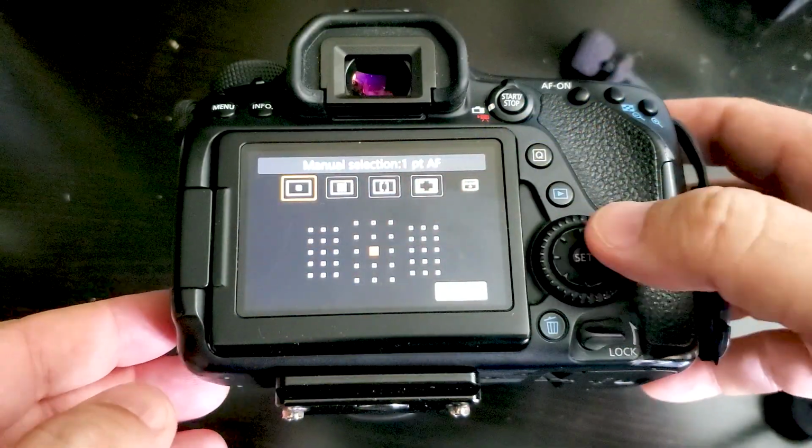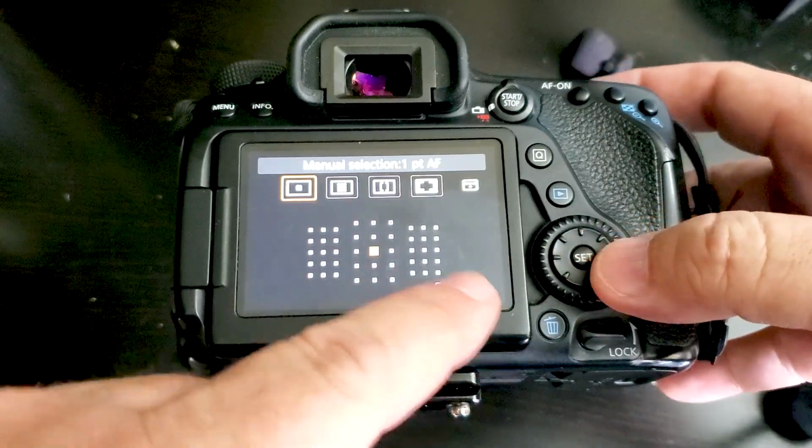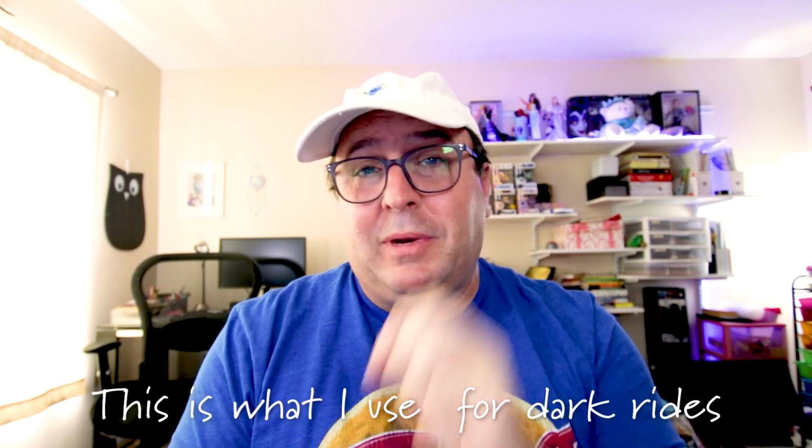Many times I put the point right in the center because that is what I'm focusing on. And sometimes, if you're trying to do some type of trick shots, you can move this point around. This usually goes together with the metering mode when you use spot metering, because where you define that spot is where the spot metering is going to measure.